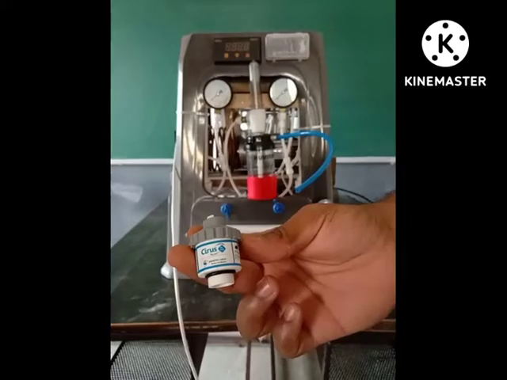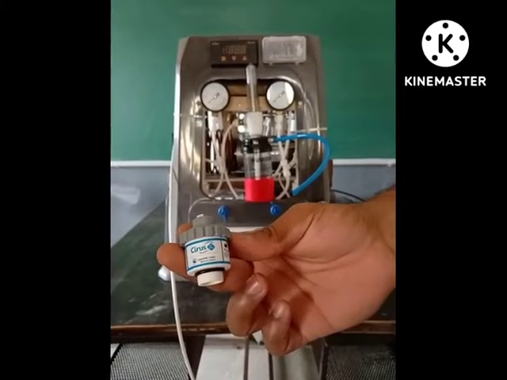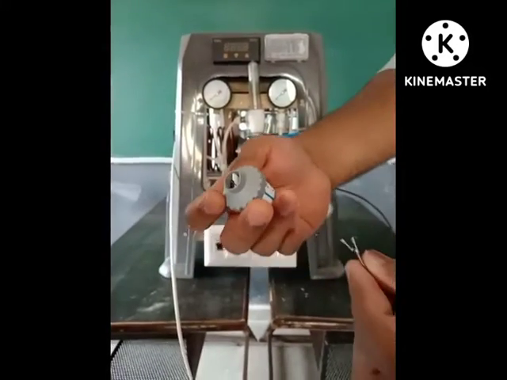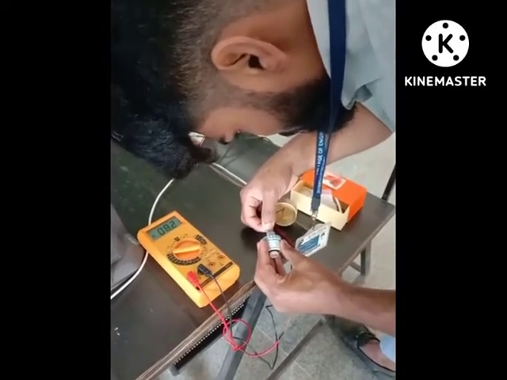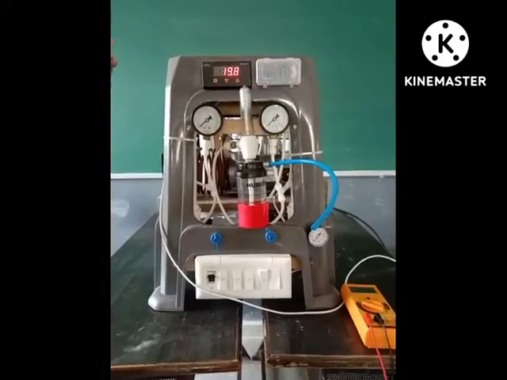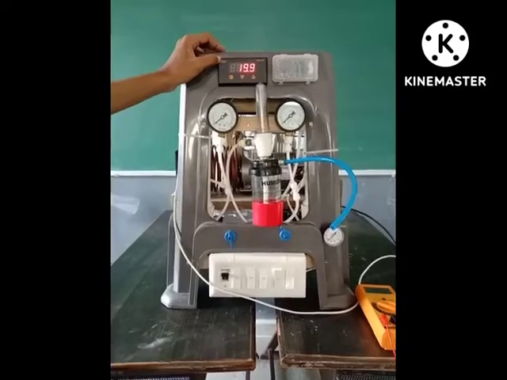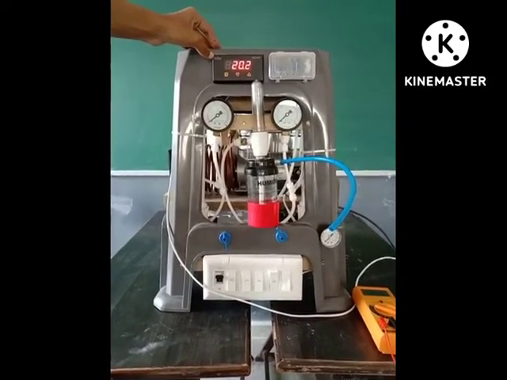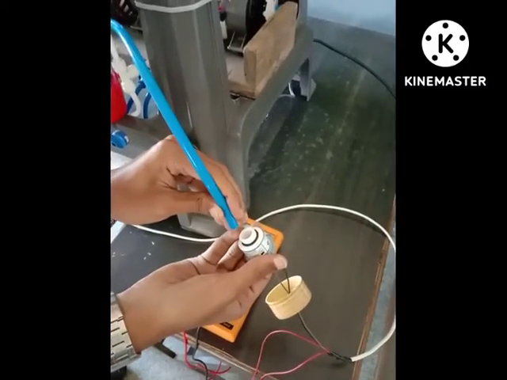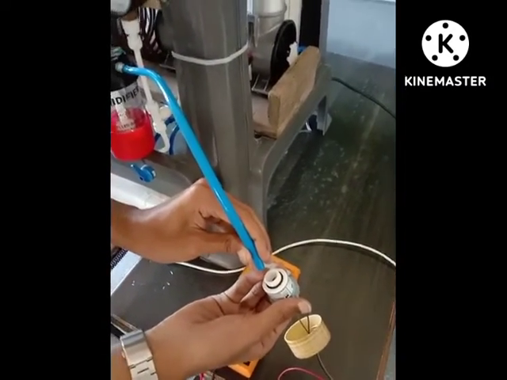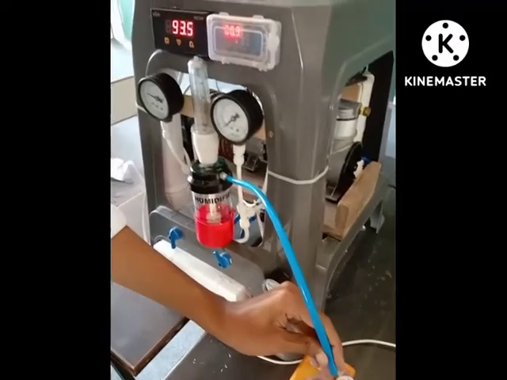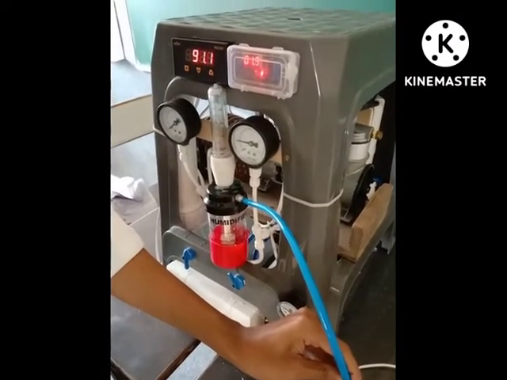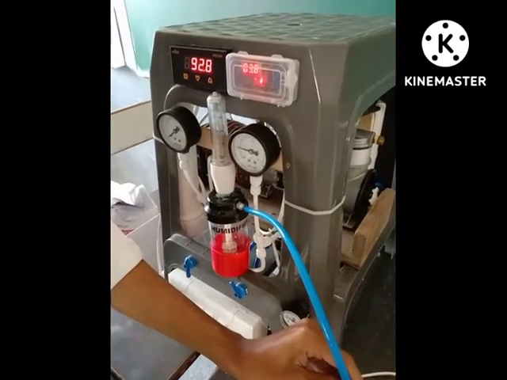So this is the oxygen sensor that we have used in our model to detect the amount of oxygen. This is the connection of the oxygen sensor, how it is connected. This is the amount of oxygen that is present in the atmosphere before purifying the air. This is the amount of oxygen that we are getting as output of our oxygen concentrator. So this is the amount of medical oxygen that is required by our patient.